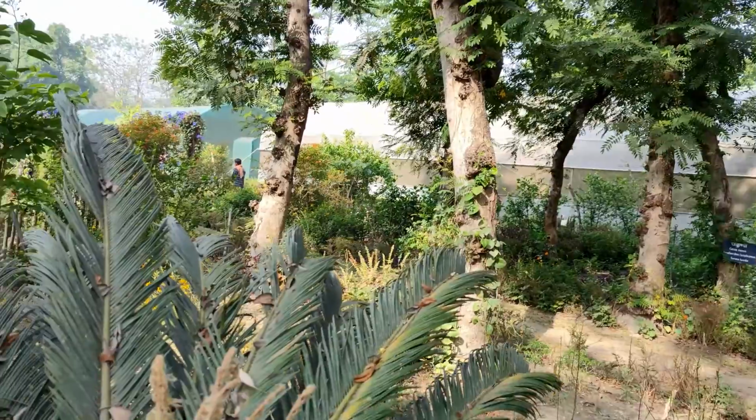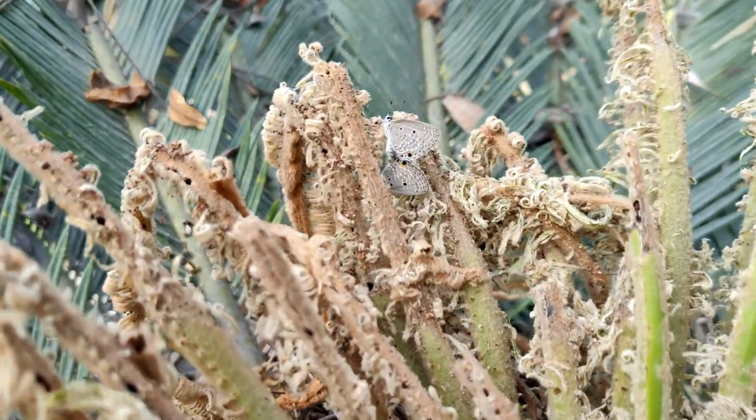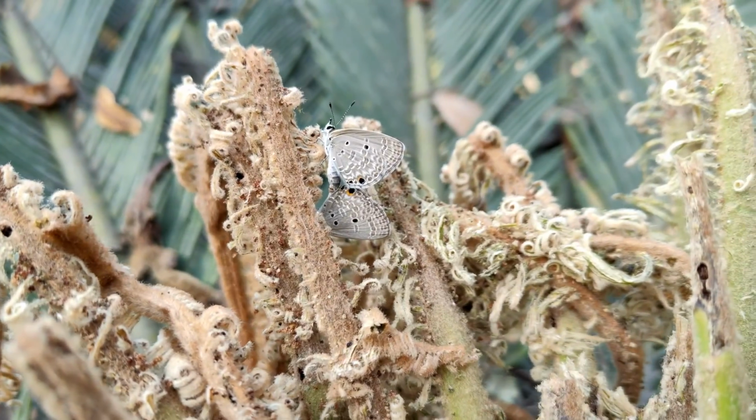Here we see the adult Cupid butterfly. The upper side of the adult male is lavender blue in color, and the upper side of the female is brown in color.